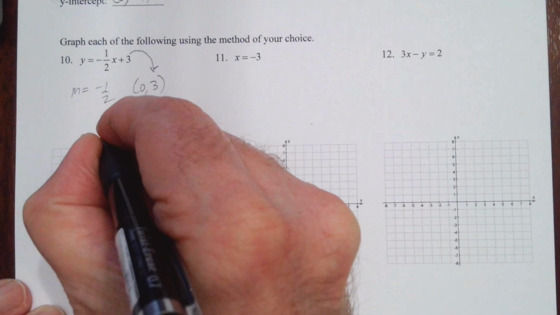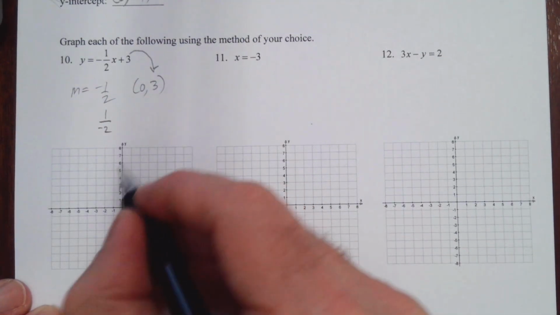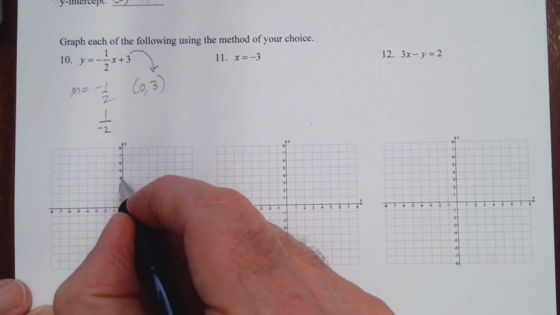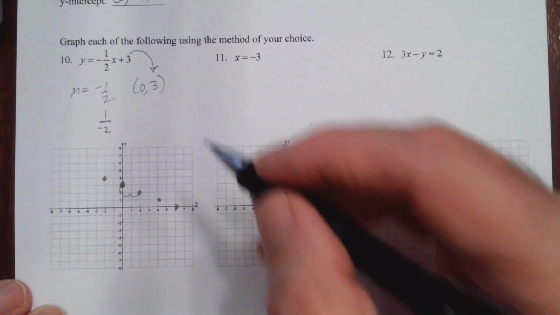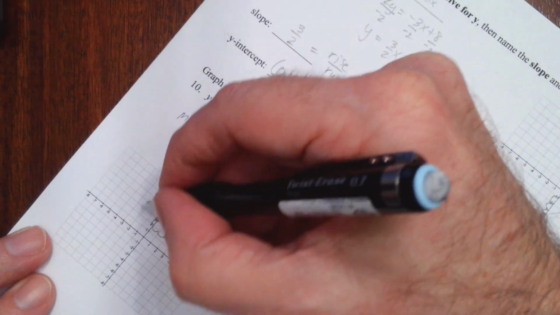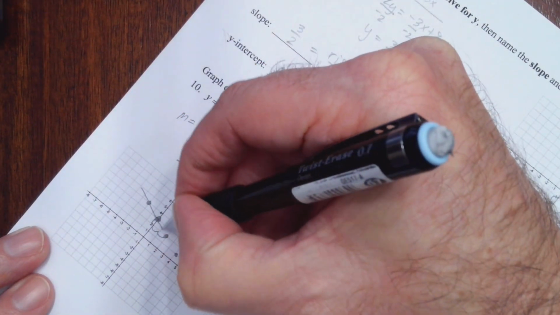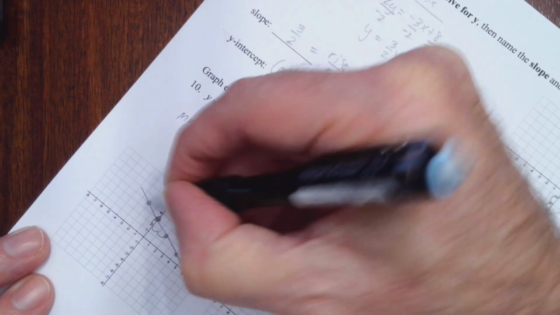So again, you could find as many points as you want. Now, some of you might say, I really want to use 1 over negative 2. Well, your rise is 1, and you go left 2. Notice it's the same line. It really doesn't matter as long as you're using the slope correctly. You could go either direction.